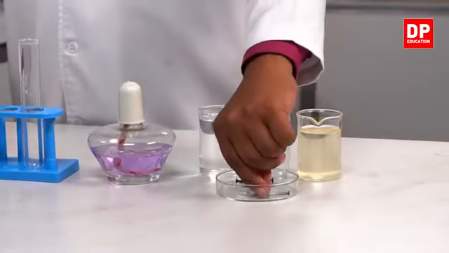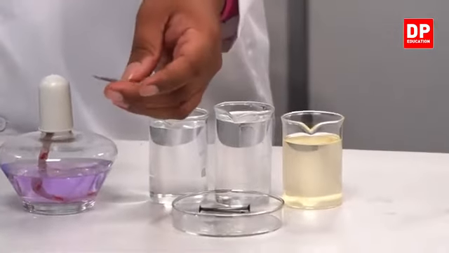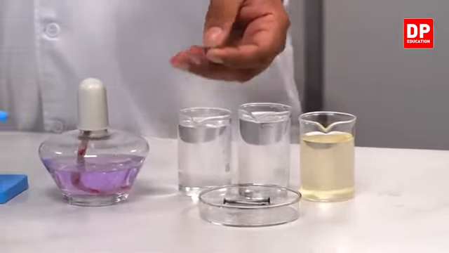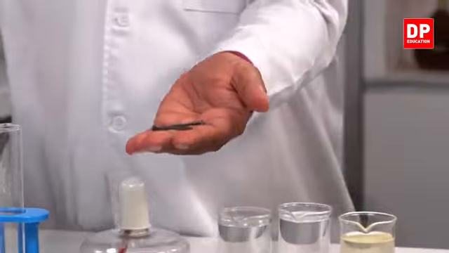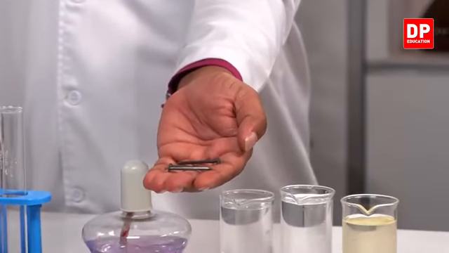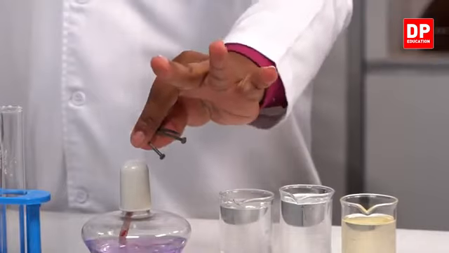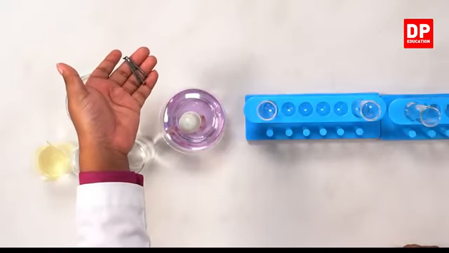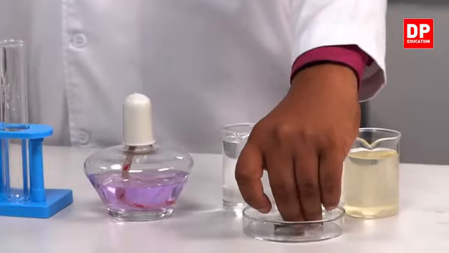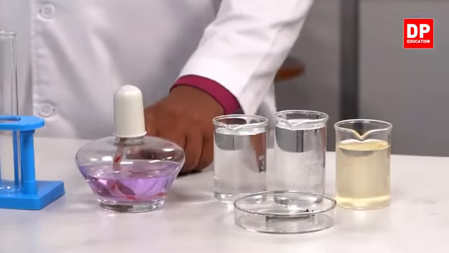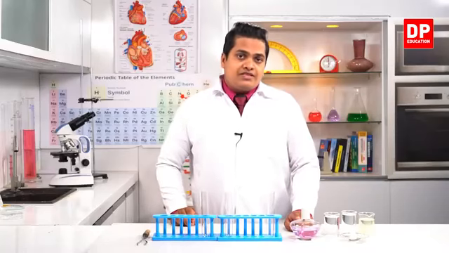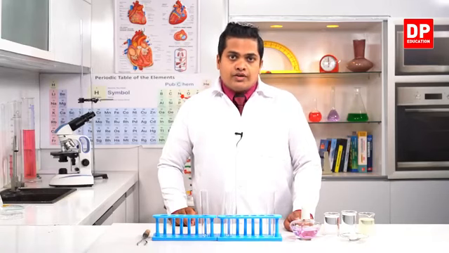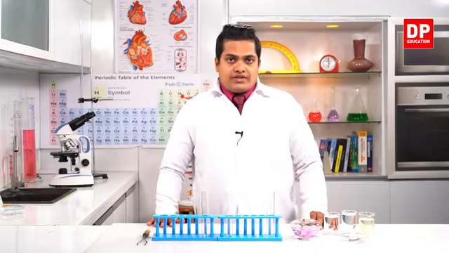And some cleaned iron nails. Here you can observe there is no rust in these iron nails. I have 3 iron nails, separately for each boiling tube. These are very clean and there is no rust at all. See, you can observe it. And I have a spirit lamp here with me. I'm using this spirit lamp to boil water. So let's see how to conduct the activity.